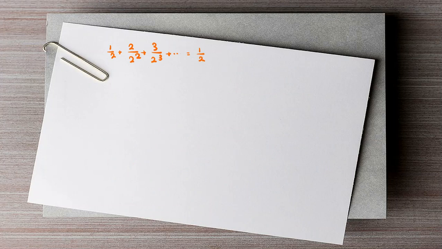We write each of them once first: 1 over 2 plus 1 over 2 squared plus 1 over 2 cubed, and so on. Next, we start from the second one: 1 over 2 squared plus 1 over 2 cubed, and so on. The next one is 1 over 2 cubed, and so on, and so on.